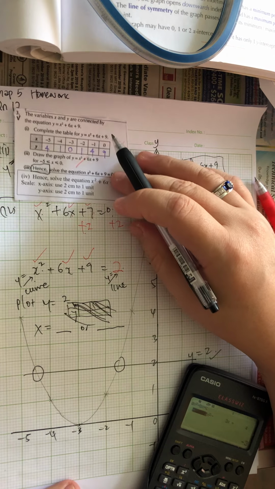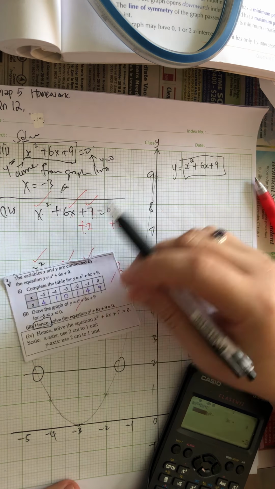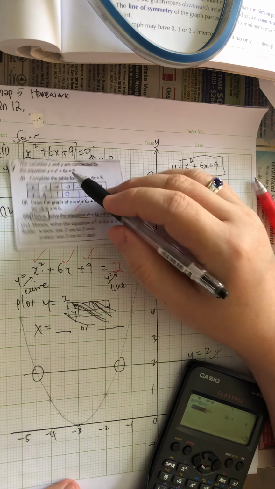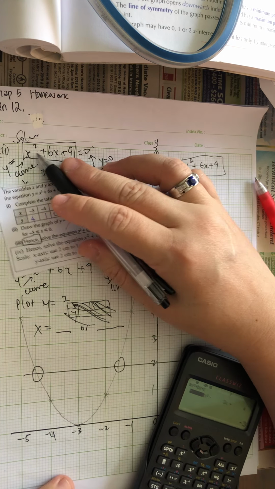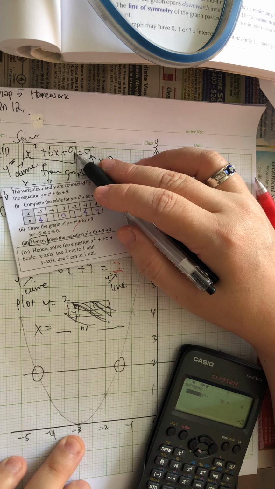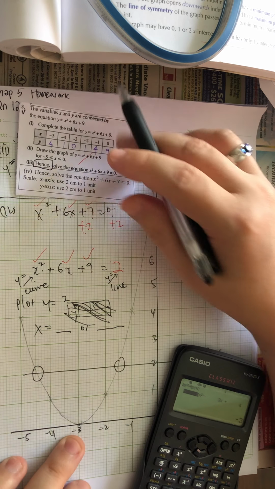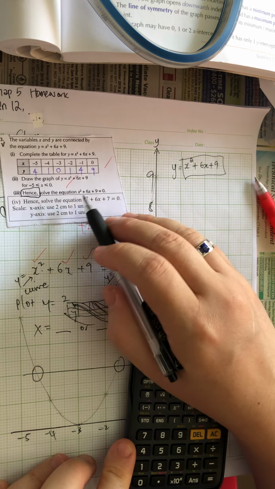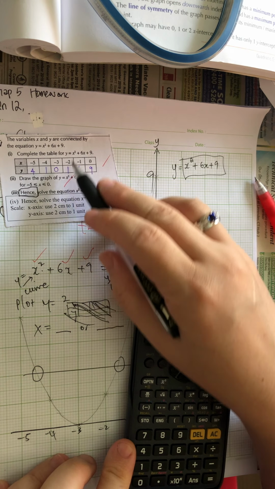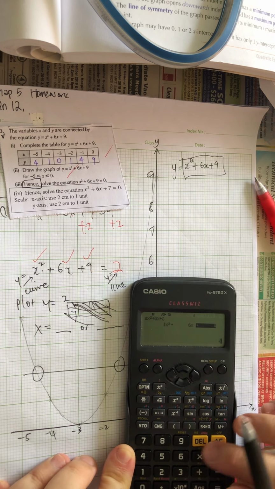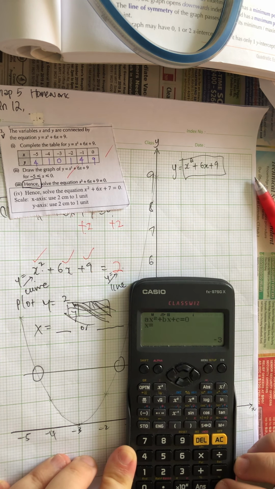What you need, sorry, don't bother about this one. This one you go and press. You need to press 1, 6, 7 because this is the equation that they want you to solve. The equation that they want you to solve. Don't press anything else.